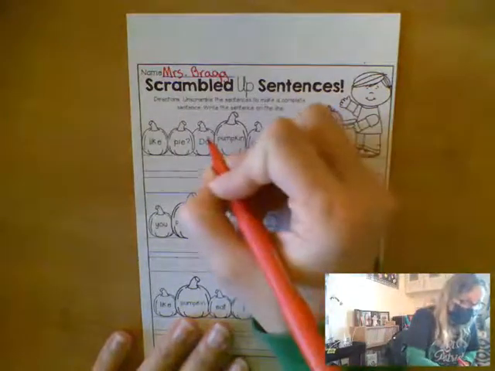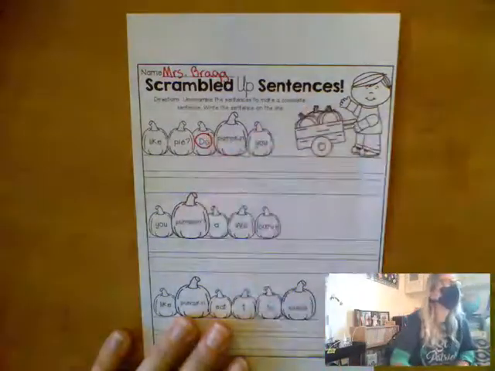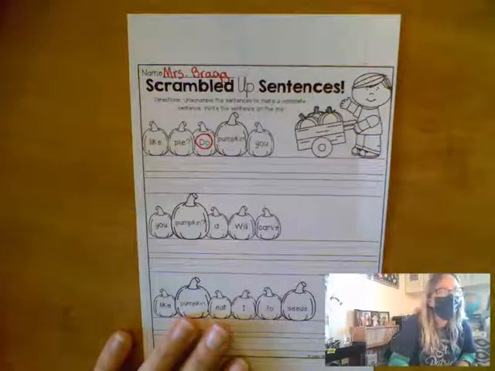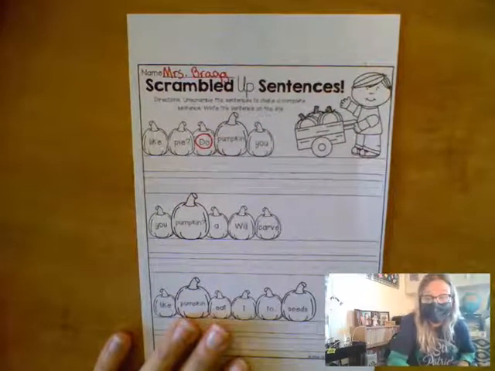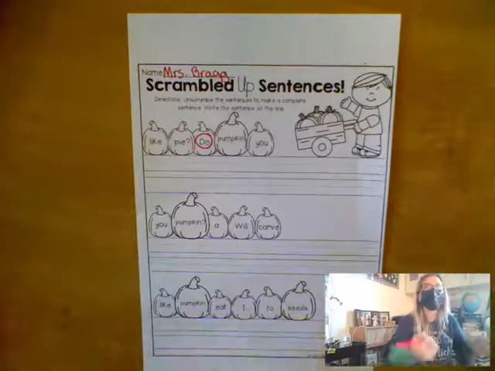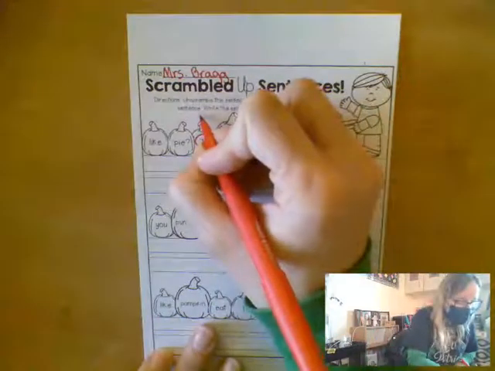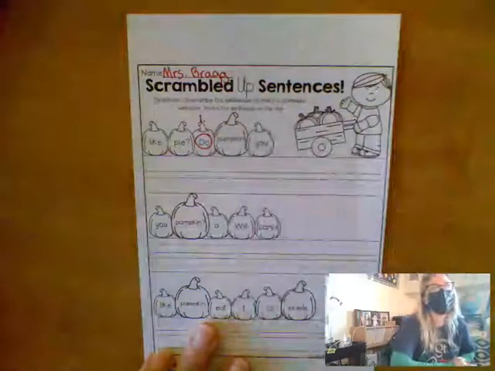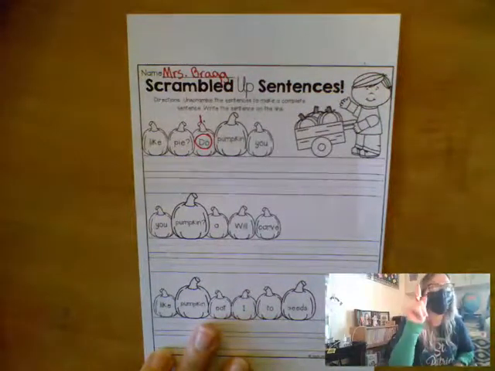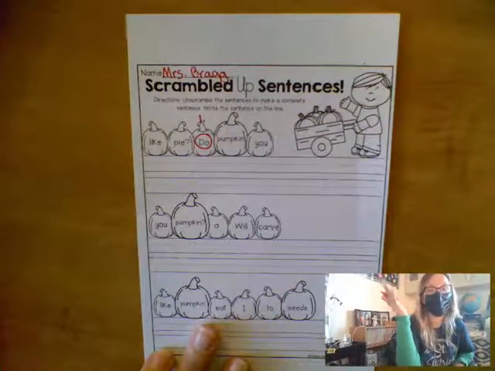Do. So this word do must be our first word because it begins with an uppercase letter. And I know that my sentence has to begin with an uppercase letter. So I'm going to put a number 1 on top of that pumpkin so I know that that's the first word in my sentence.